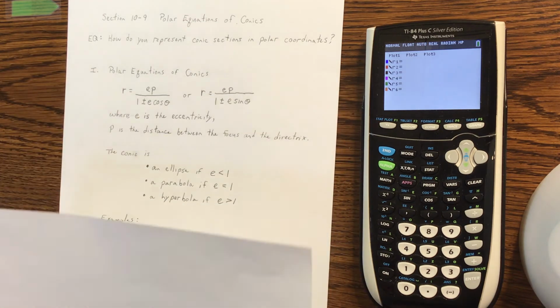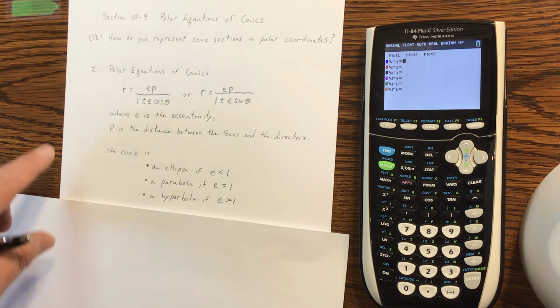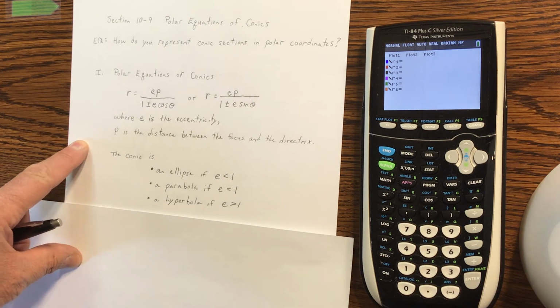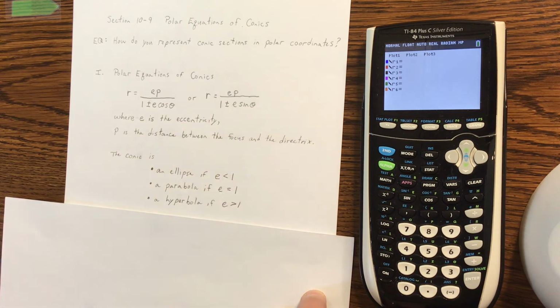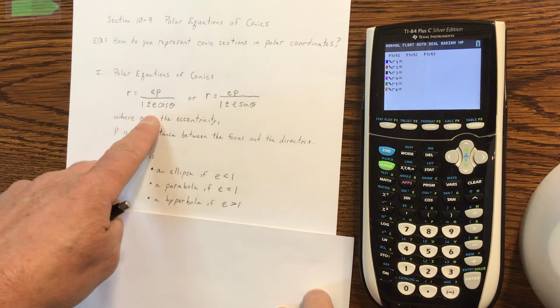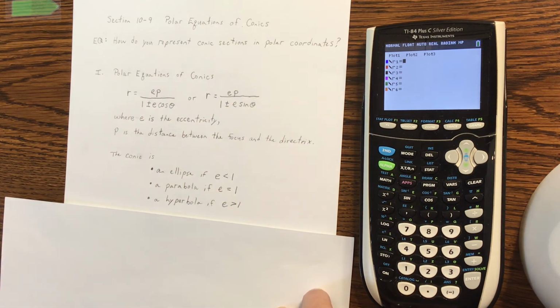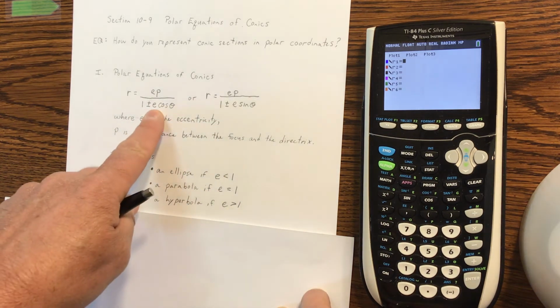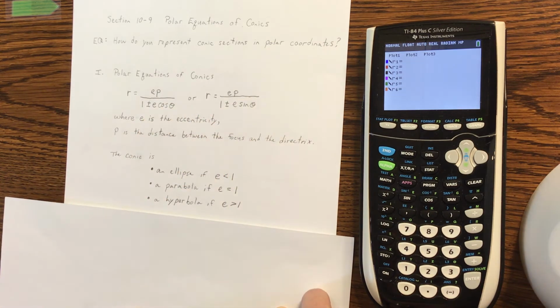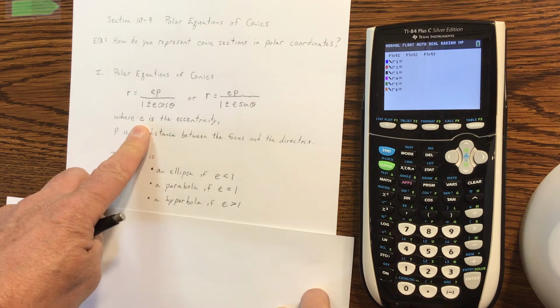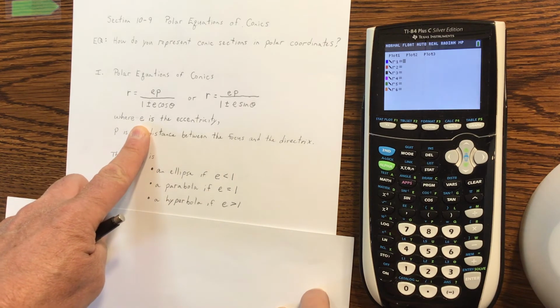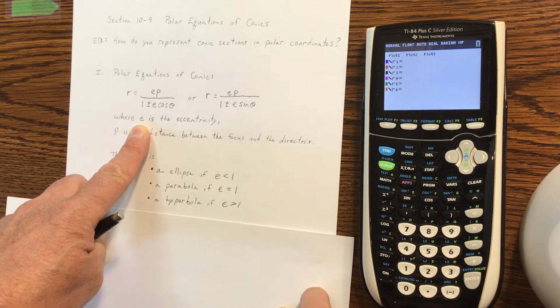We can represent conics as polar equations in one of 2 ways, and we'll see how to do that in a moment. These are our 2 polar equations that represent conics. A couple things we need to know: e is the eccentricity of the conic.